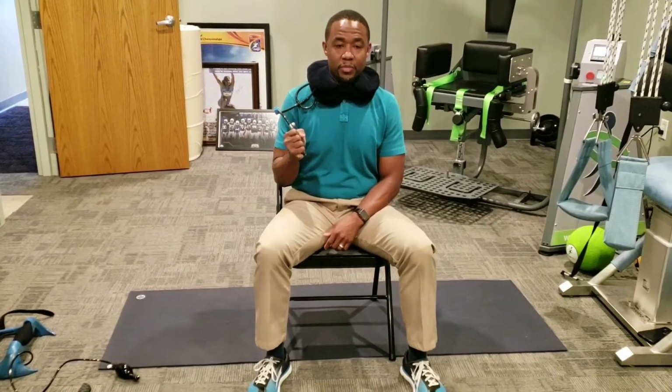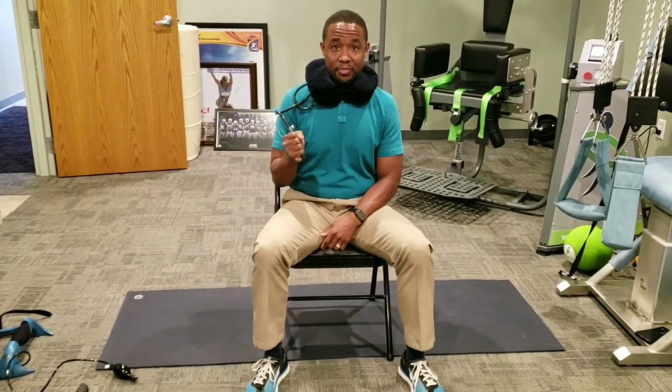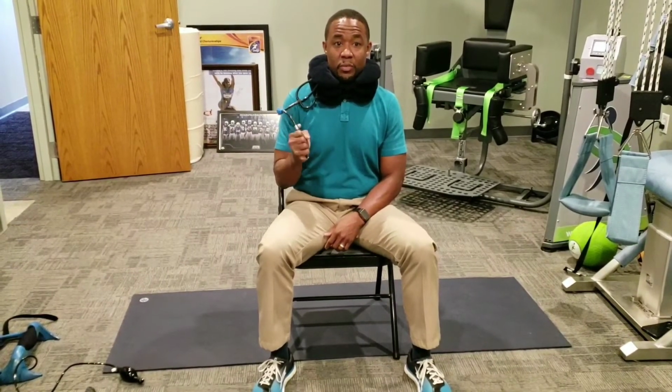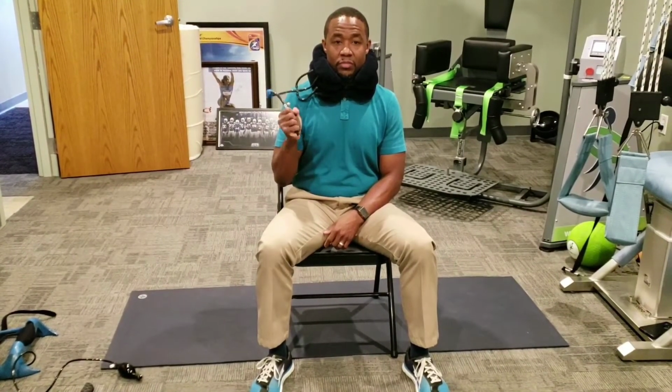Traction device. It does take some time. And you basically pump it up to whatever you can tolerate from a traction standpoint. I usually like to tell people to pump it up to the point where they feel like their head is floating on their neck, so you don't feel any stress in the neck region.